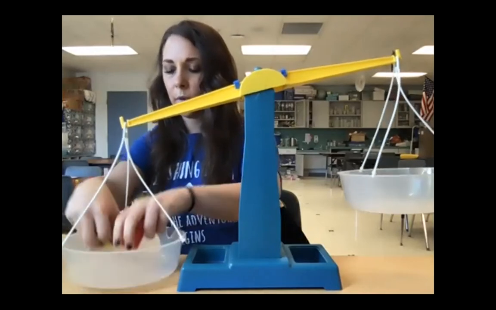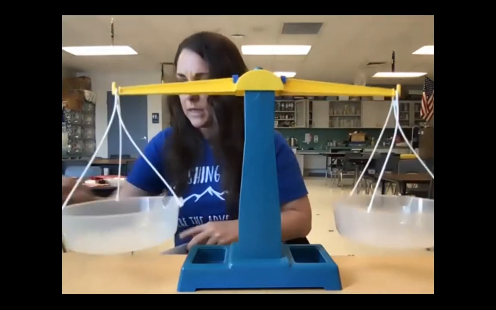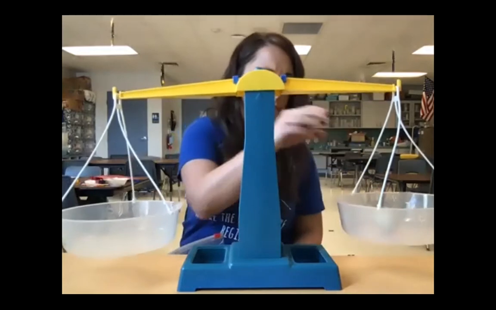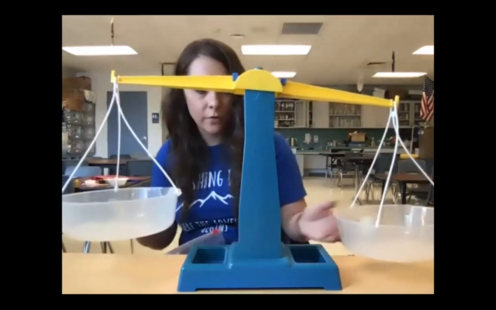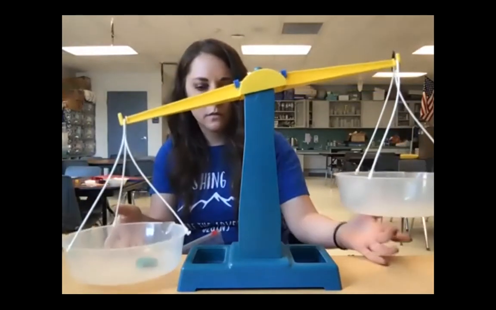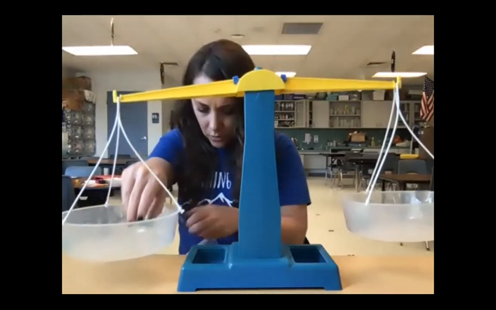And the last thing we're going to find the mass of is the ping pong ball, which is the one that is very light. It doesn't have much mass at all. I'll try 5. I don't even know if I'll need 5 though. Oh yeah, 5 was too much. Let's go back to our ones.